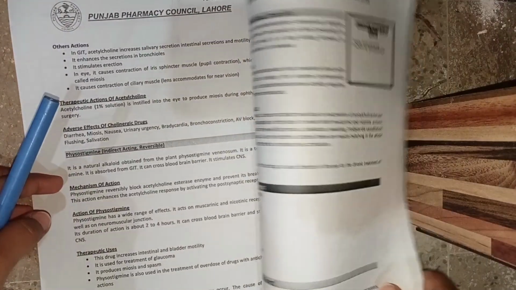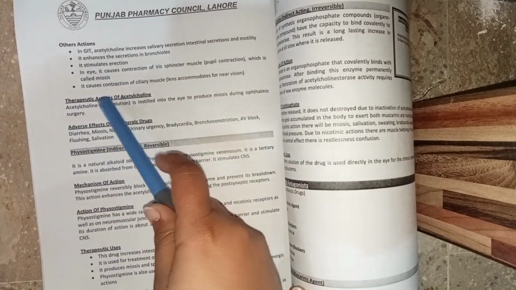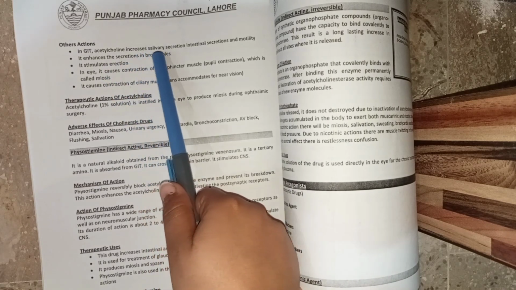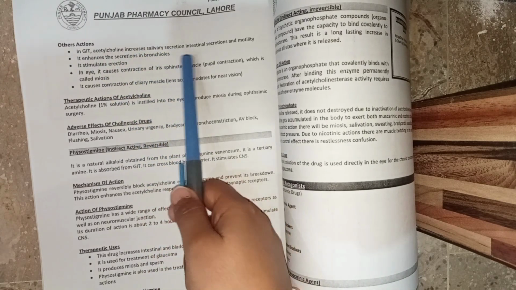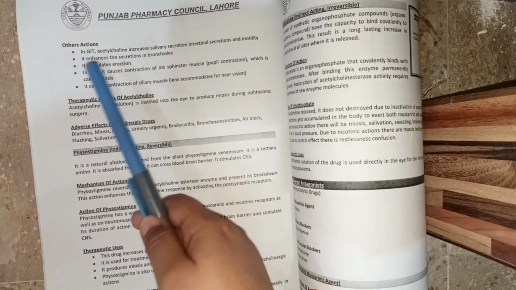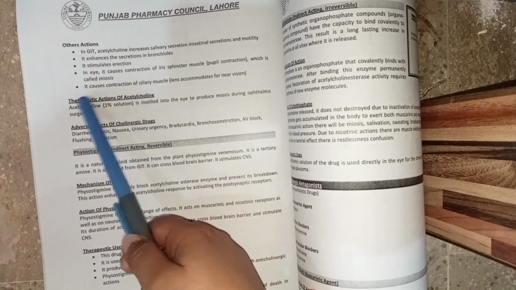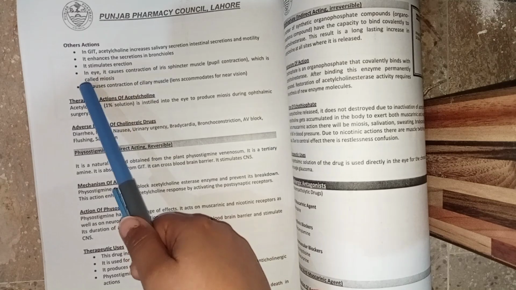Other actions. In the GIT, acetylcholine increases salivary secretion, intestinal secretions, and motility. It enhances secretions in bronchioles. It stimulates erections.